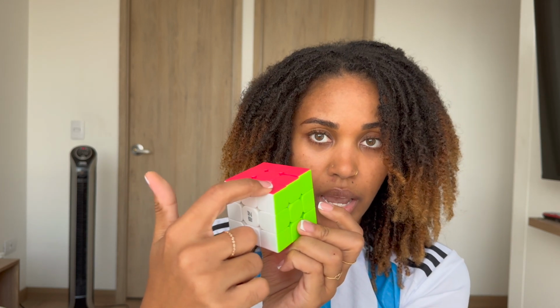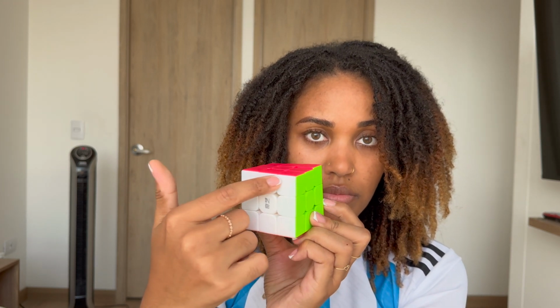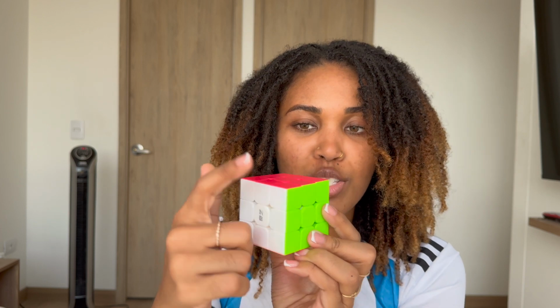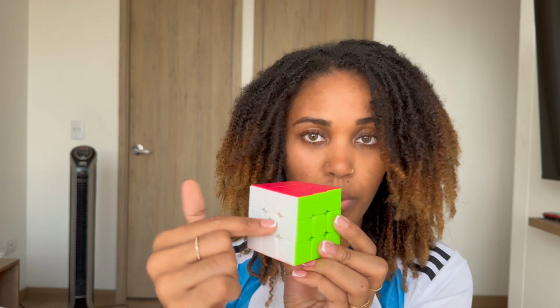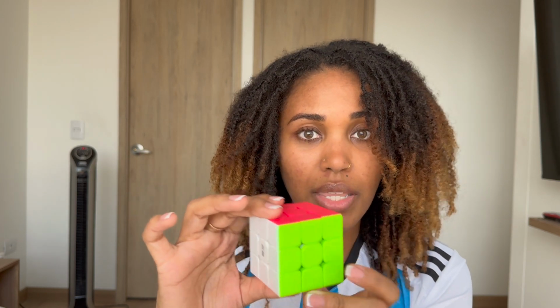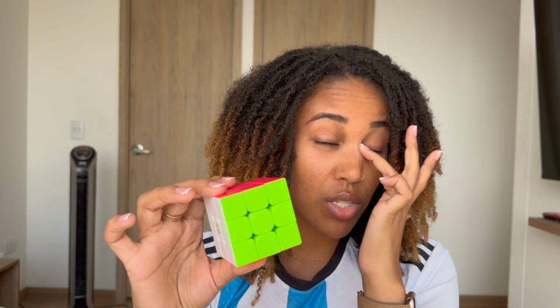Number 3 is that the corner cubes have 3 colors. So this cube here has red, green, and white. That's how you know that this cube belongs in this spot for the red, green, and white. It sounds simple, and that's because it pretty much is. Once you remember those basic things, you'll realize, okay, this is pretty easy.